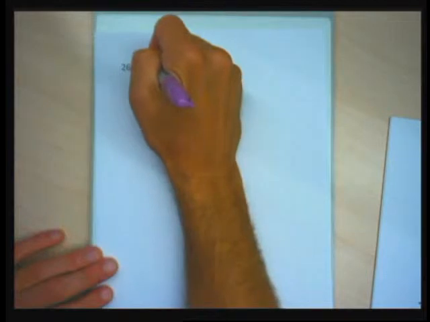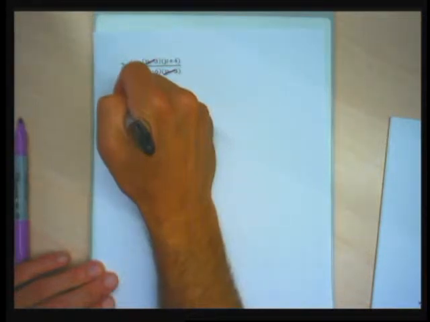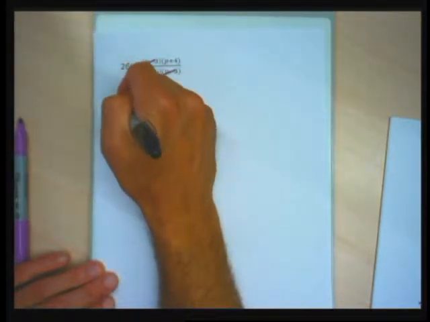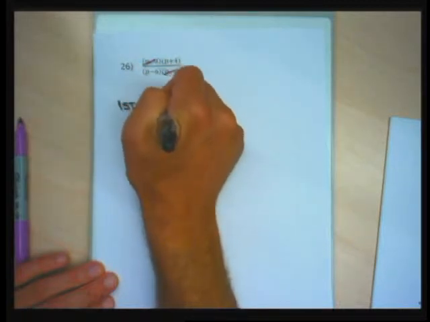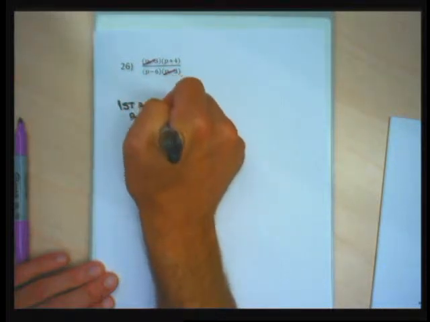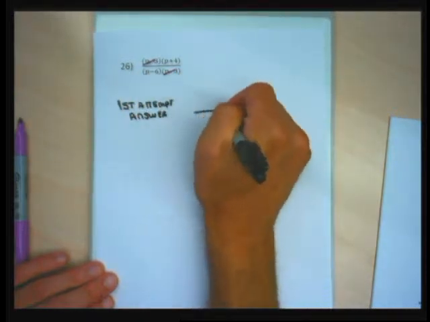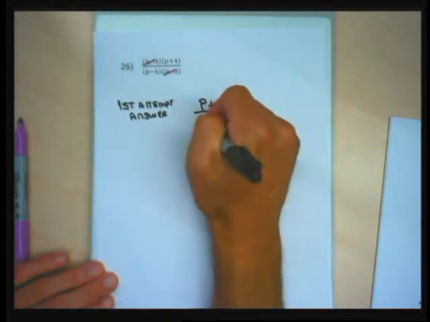So first of all, hopefully it's obvious that you can cancel the p minus 3's. So let me say that this might be an answer. This is my first attempt at an answer. I'm real comfortable with canceling the p minus 3's and leaving a p plus 4 in the numerator and a p minus 6 in the denominator.